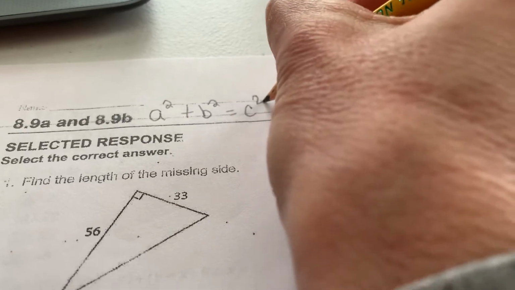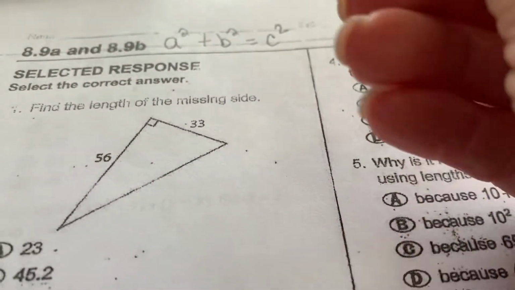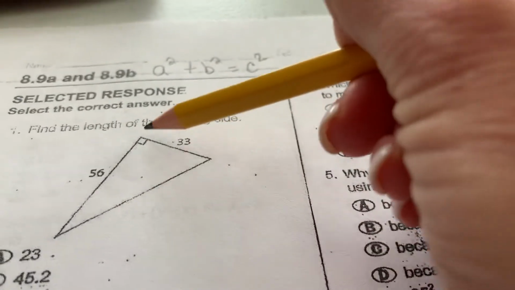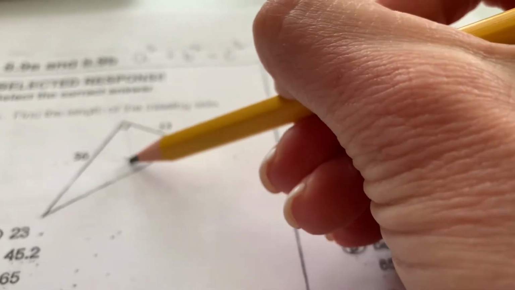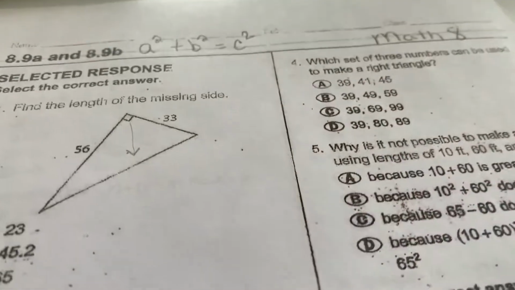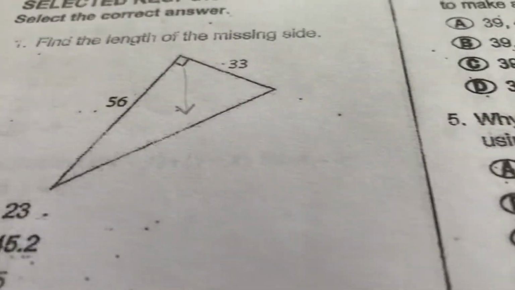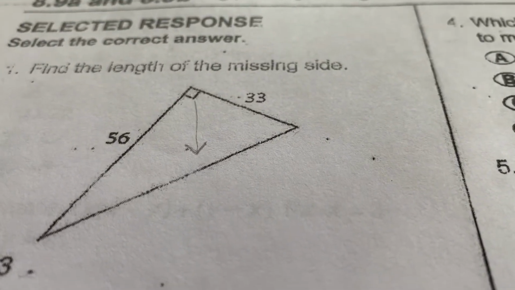Remember, the Pythagorean theorem is a squared plus b squared equals c squared, where a and b are the legs, the two sides that form the right angle, and c is the hypotenuse. It's directly across from the right angle and it's the longest side. All right, so for the first question, it says find the length of the missing side.